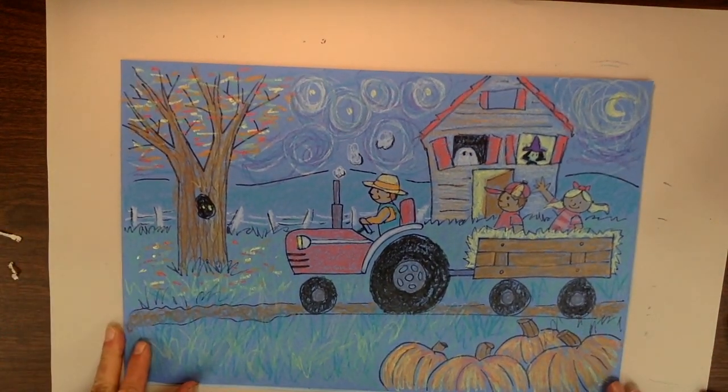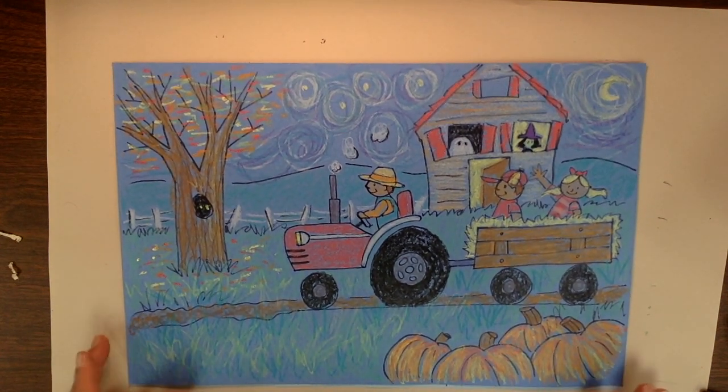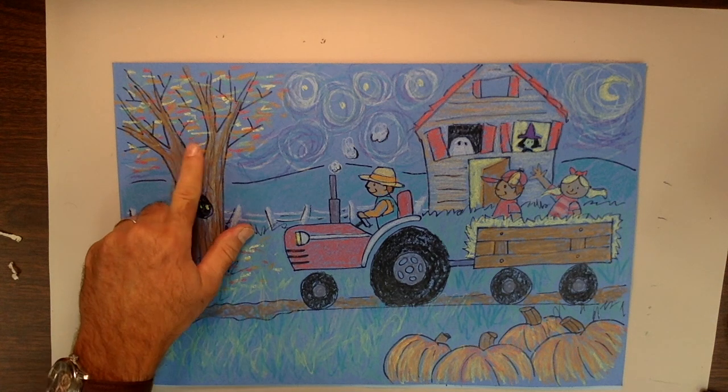So when you finish drawing, I'd like for you to use your crayons that you have in your box, or markers, whatever you have, and really put in a lot of details into this. So use the rest of the class. Make this fall hayride an adventure. Make it fun. Make it spooky if you want. Make it fall. And you can see how I did with those crayons.